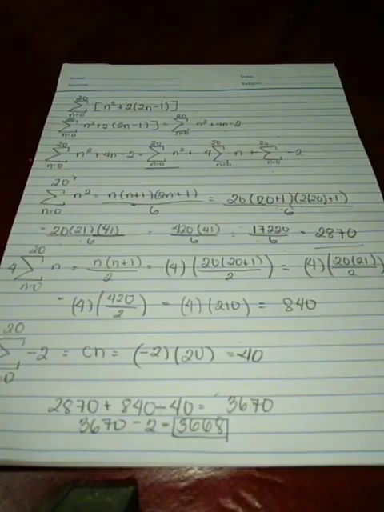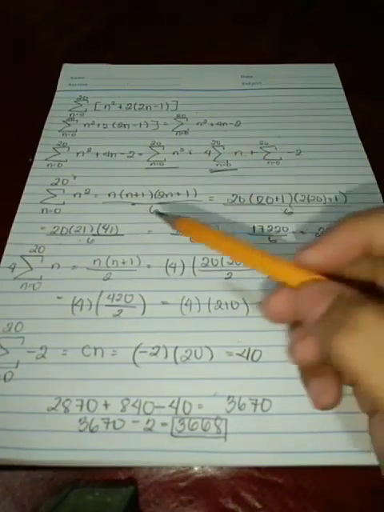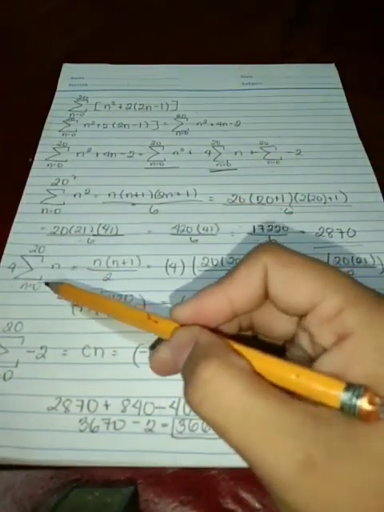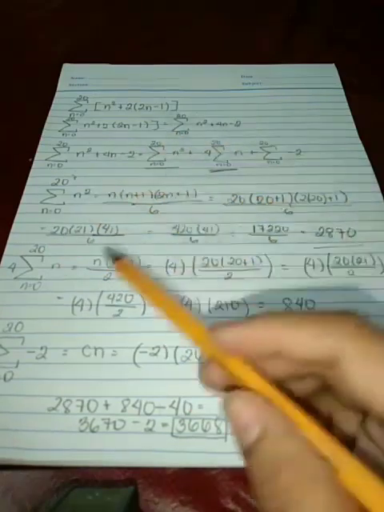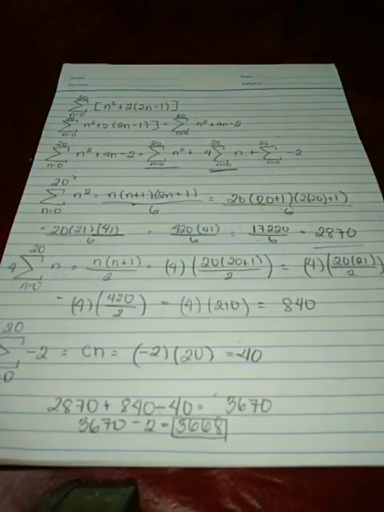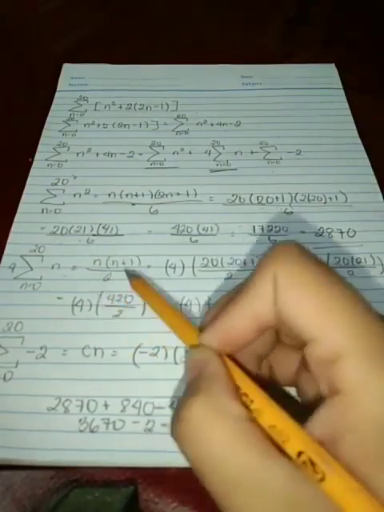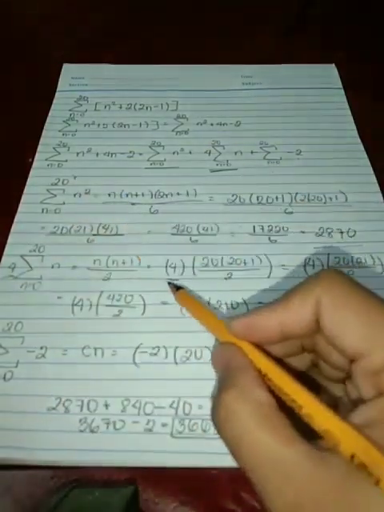Next is isolve naman natin ang pangalawa which is ito. So magiging the summation of 4 times n where n is equal to 0 up to 20. So magiging is equal to n, the quantity of n plus 1 divided by 2. So bakit may 4 dito? Since may 4 dito, ilalagay natin siya dito.